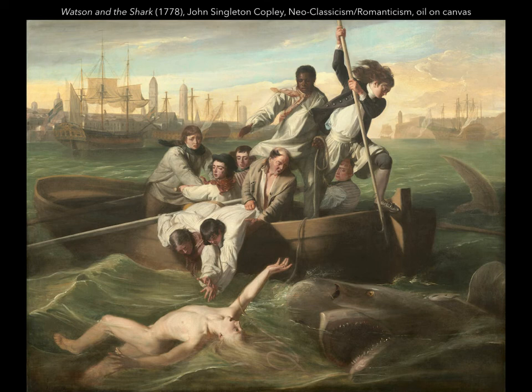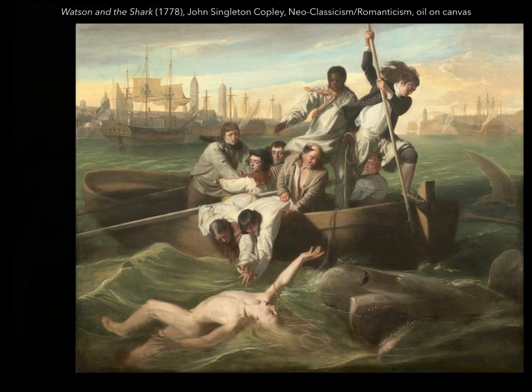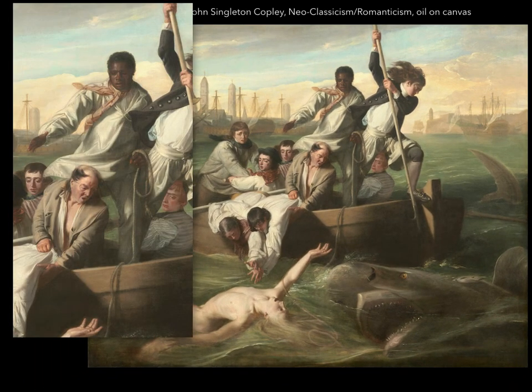But if we're thinking about this as a 1778 painting, he's painting this in the midst of the American Revolution, and being born in America and being in England, this shouldn't be just coincidental. This is also a comment about the revolution in a way, and about the greater American project. And how do we know that? Well, there's a pretty major figure that we haven't talked about yet. And that is this black man in the center of the composition.